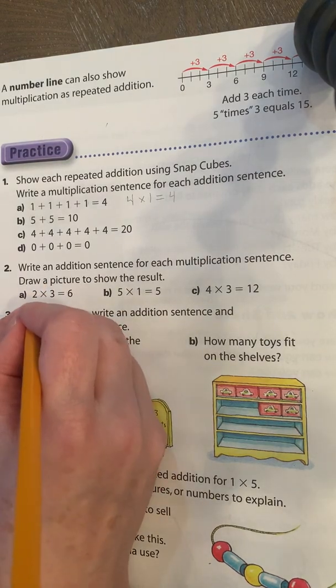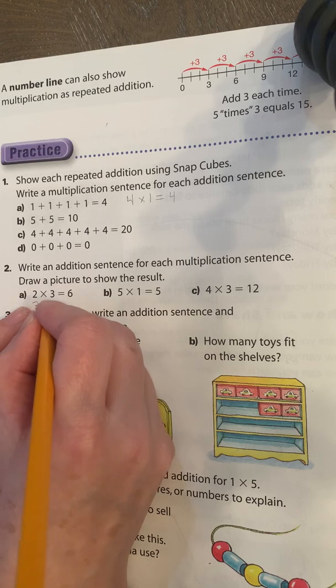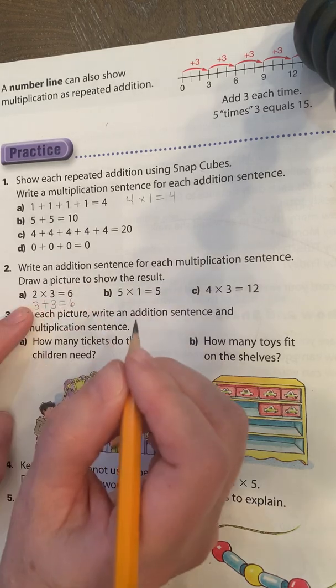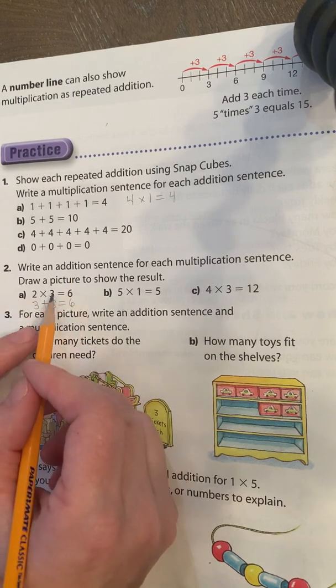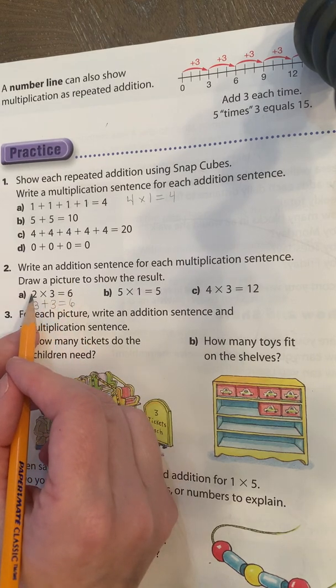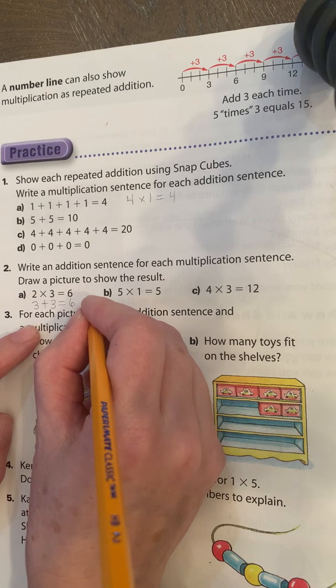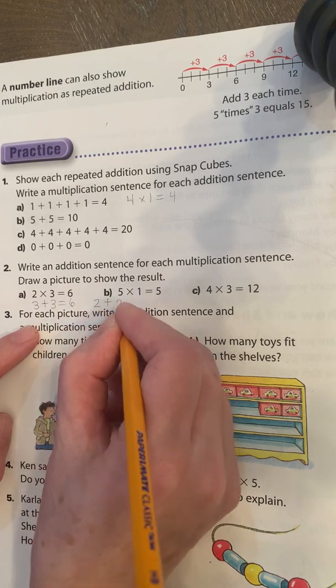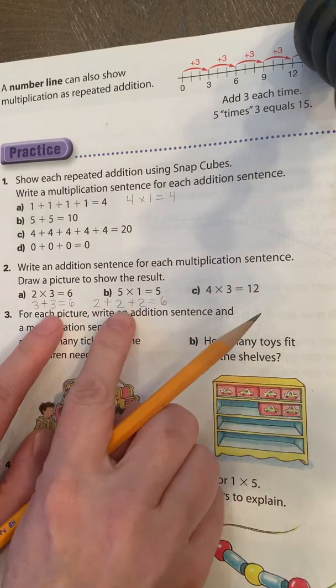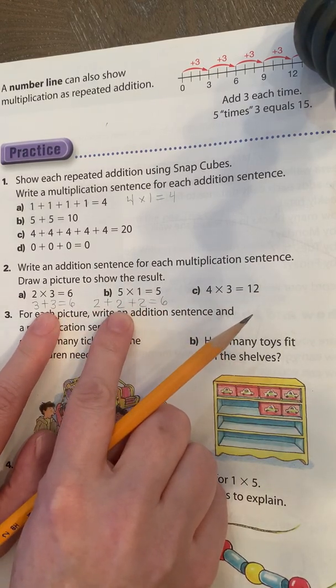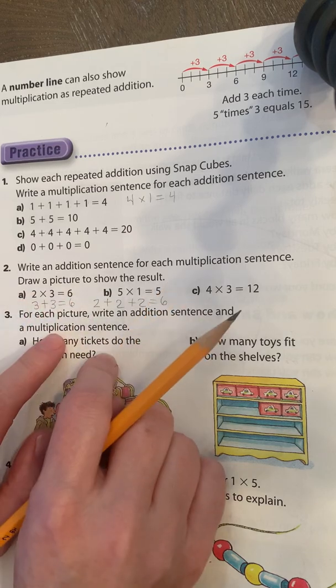So you could say 3 plus 3, well, that equals 6. Or you can look at it as 3 groups of 2. And you could say 2 plus 2 plus 2. That equals 6. So either way is correct for when you're answering that question right there.